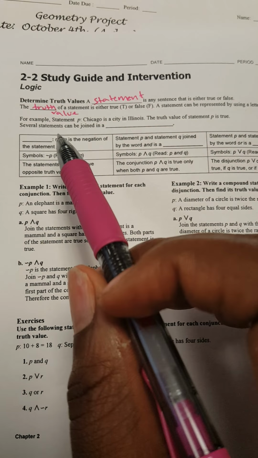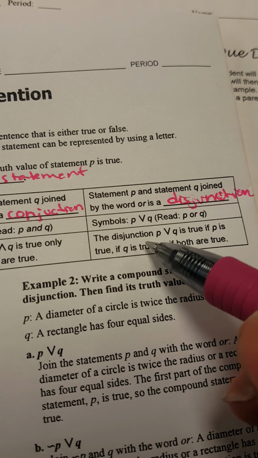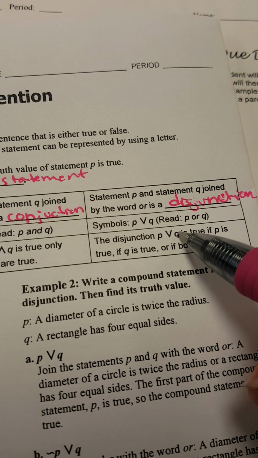Statements P and Q joined together by the word or is a disjunction. Can't write that and hold my camera. Disjunction. Sorry. There you go. The symbol for that is the little down arrow, and so it reads P or Q. The disjunction P or Q is true if P is true, if Q is true, or both are true.